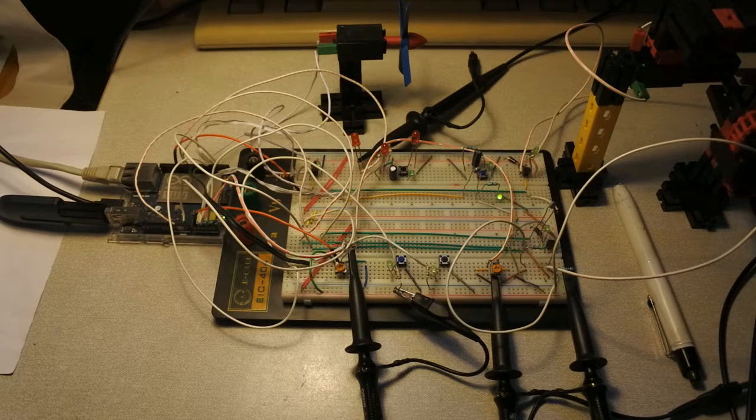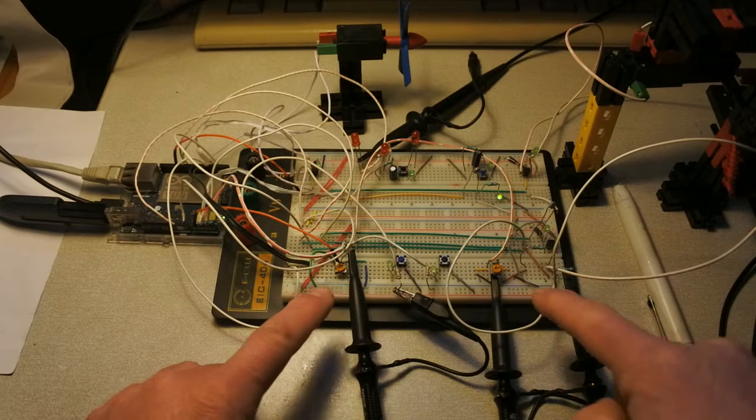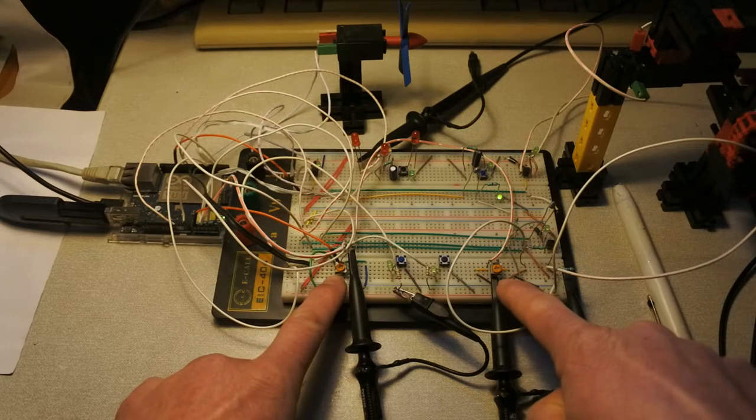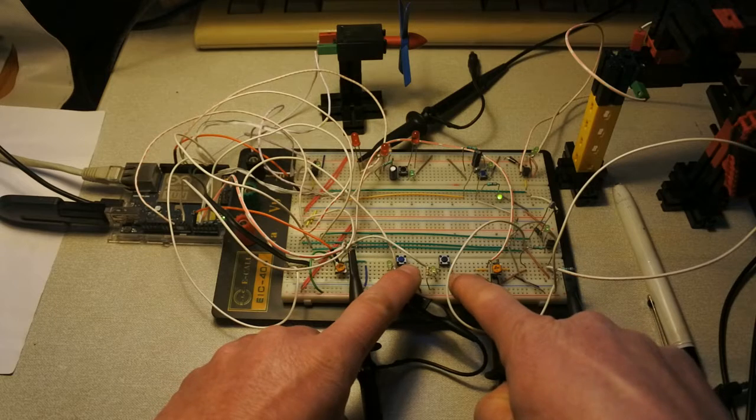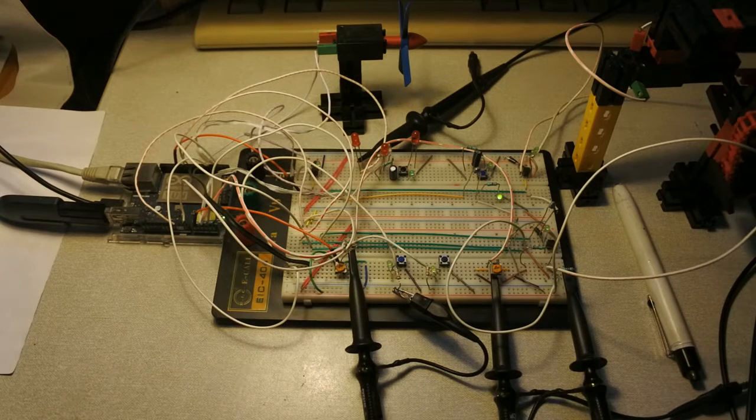And the objective is, by means of manipulation of these potentiometers and these buttons, to acquire data.